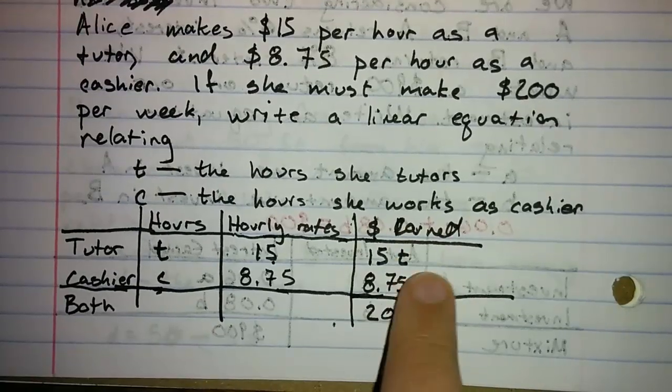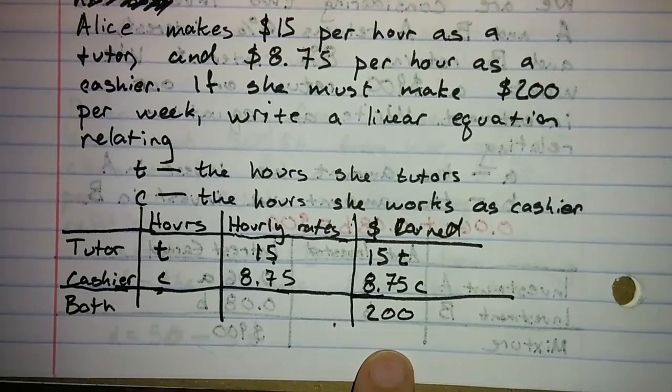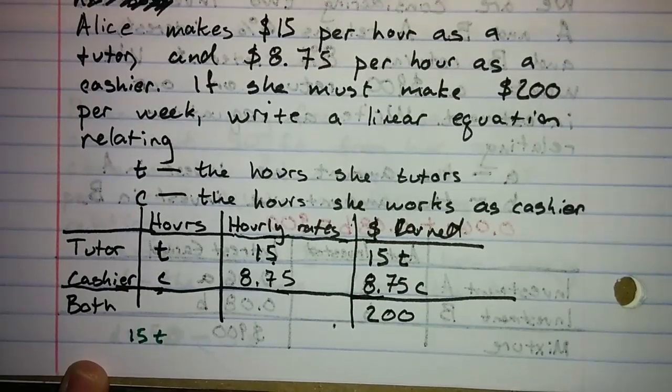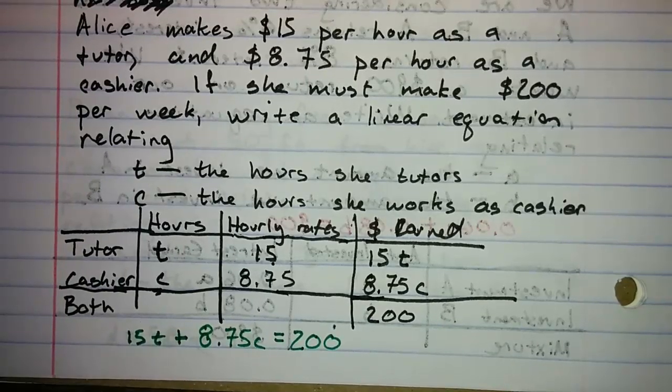So again, the earnings from the two components add together to give the total earnings. The amount she earns as a tutor plus the amount she earns as a cashier adds up to $200.